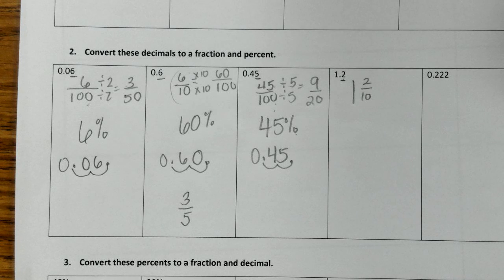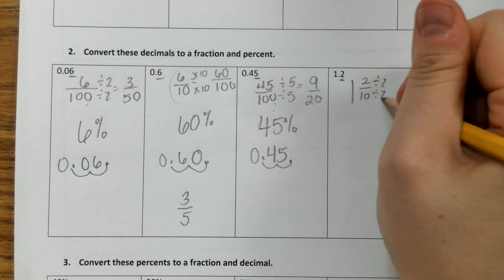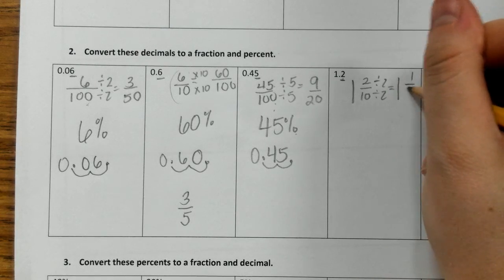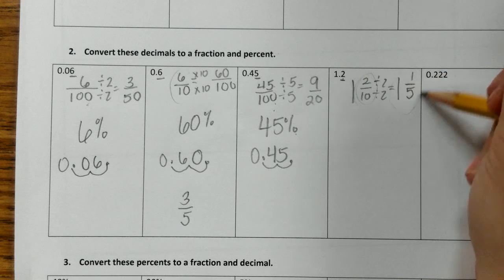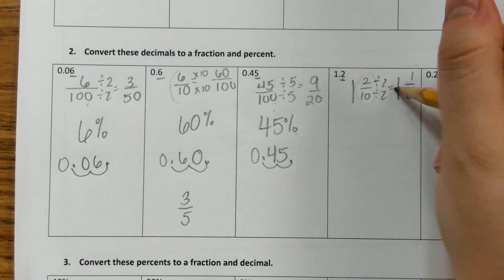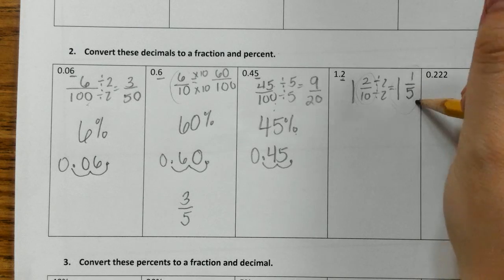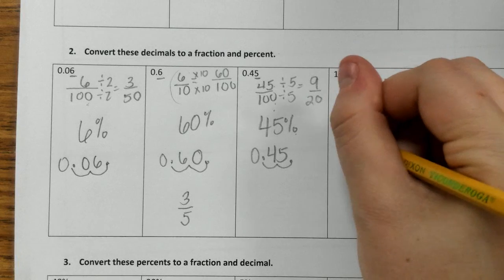Okay, now if we want to go ahead and just simplify that already, that's going to be 1 and 1/5 because I divided this by 2. So right now this is our mixed number simplified, but let's write it as an improper fraction. So 5 times 1 is 5, plus 1 is 6. So this is our improper fraction.